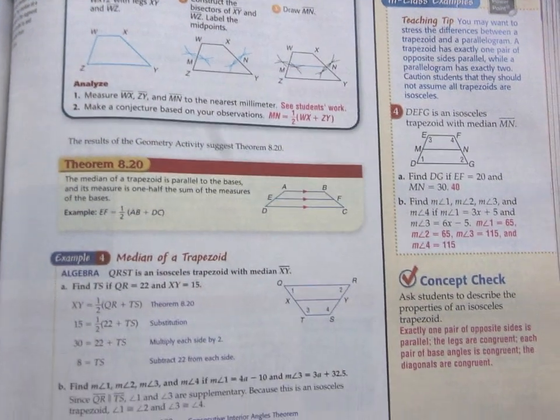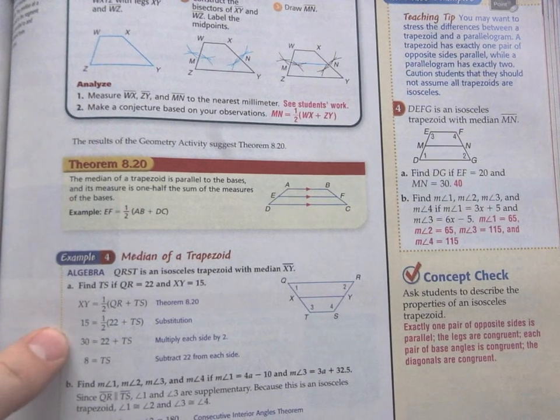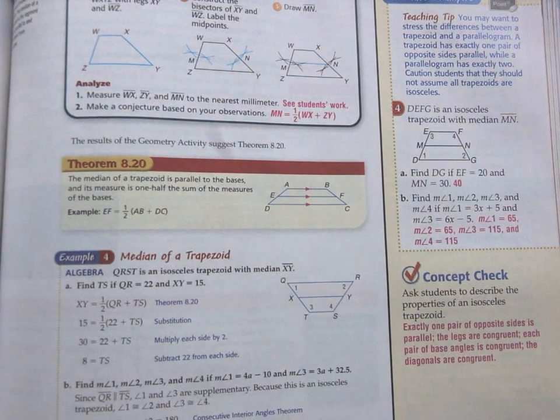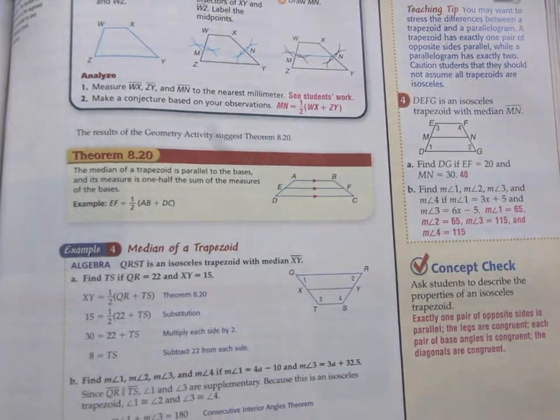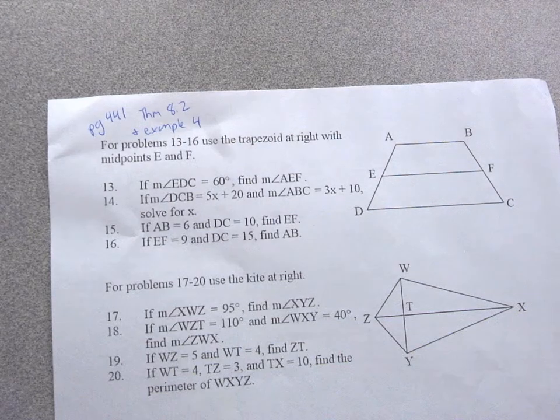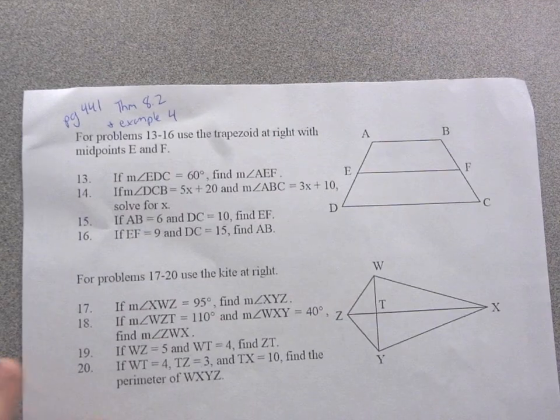If you want to see an example with that, 4A is a pretty good example. And again, this is on page 441. And I, again, neglected to talk about that in class as a property of trapezoids. But you're going to need that here. Okay, so let's kind of break this down.